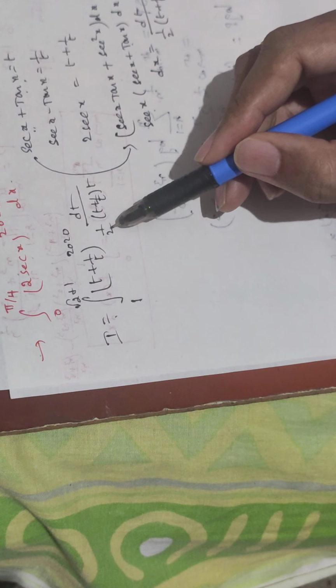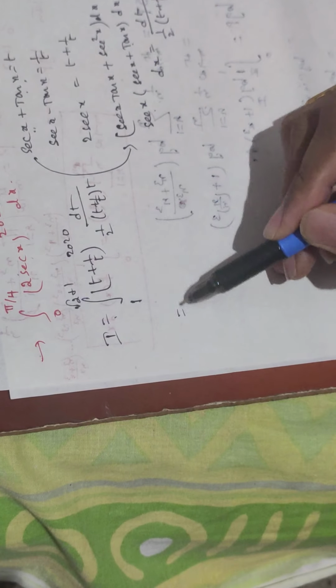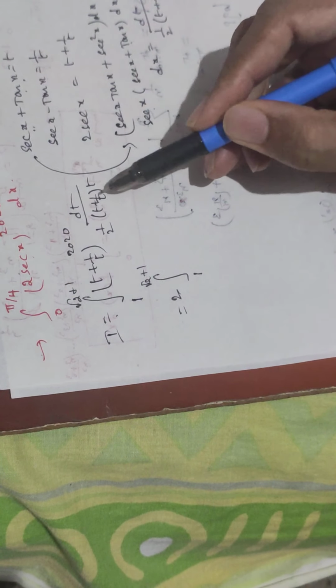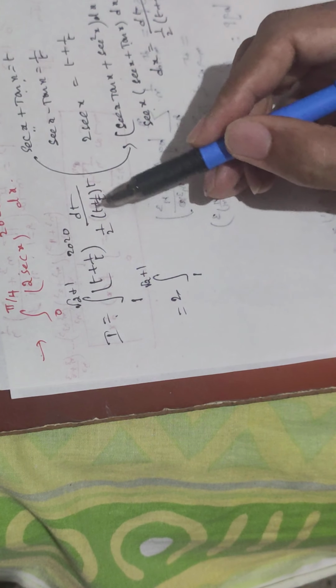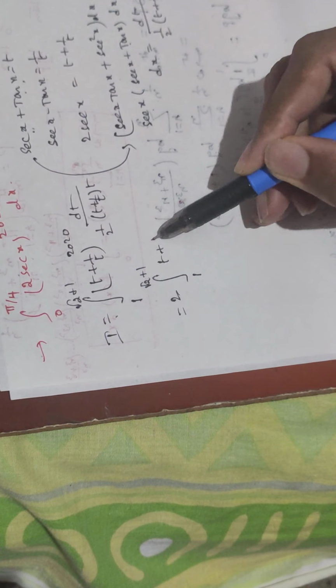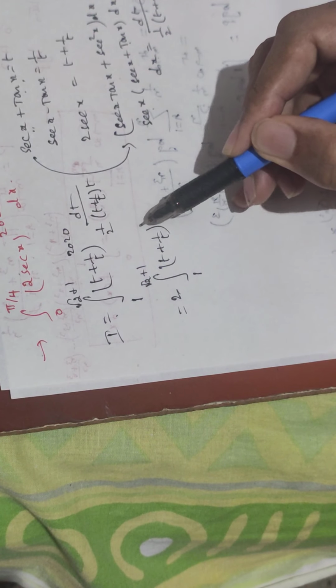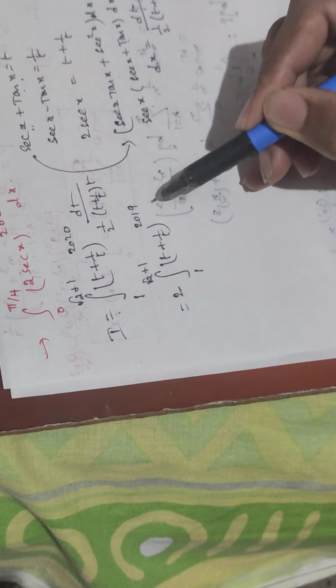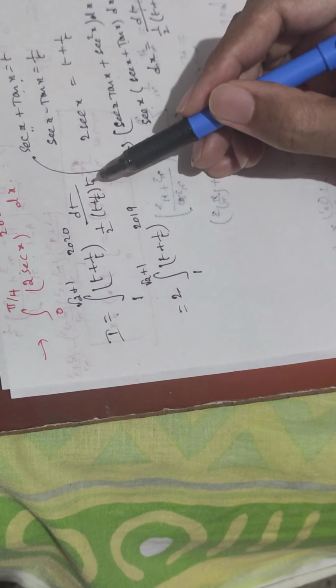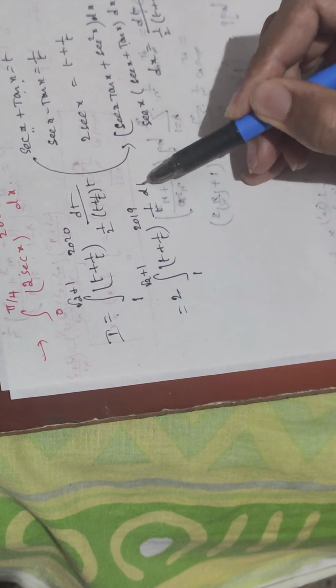So here the 1 by 2 means 2 times integral 1 to root 2 plus 1. t plus 1 by t gets cancelled. Then the power is t plus 1 by t whole power 2019 into 1 by t dt. This is the required answer.